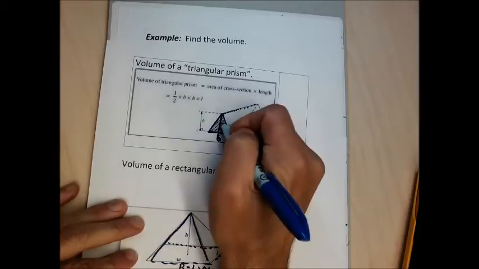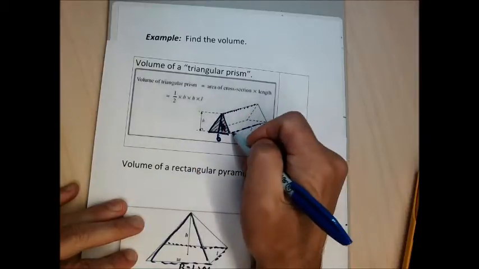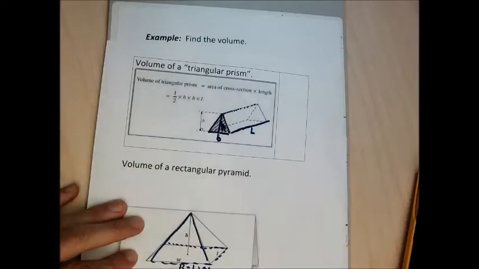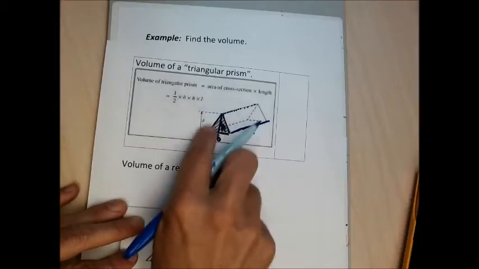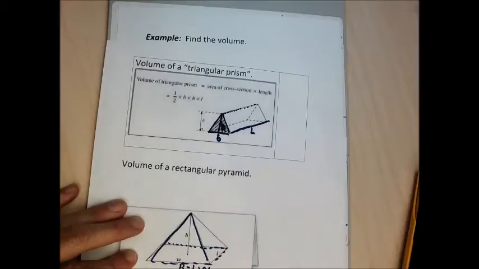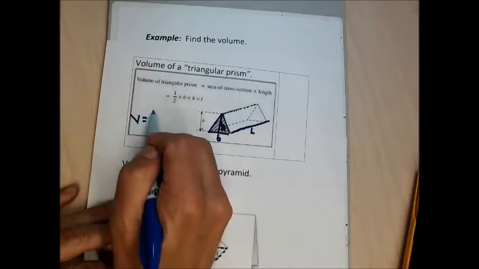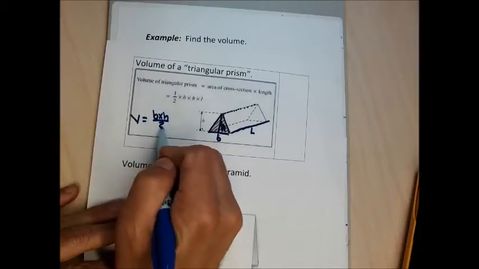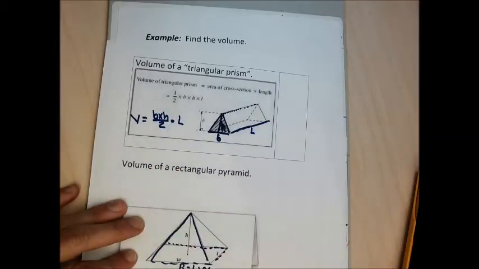and the triangle part, there's a base and a height, and then the rectangle part of it, you need a length. And the volume for a triangular prism is half the base times the height, which is the area of the triangle, times the length from the rectangle. So my volume, in case it's not that readable, is 1/2, or I could say just base times height over 2, which is the area of the triangle, times the length, which comes from the rectangle.